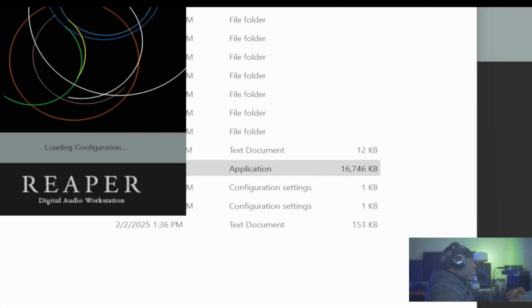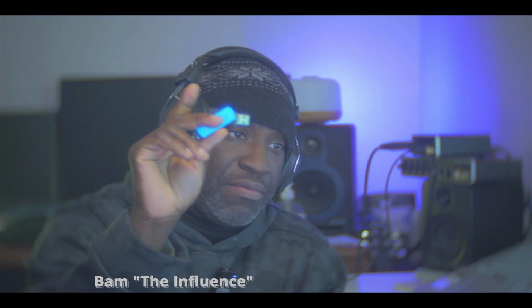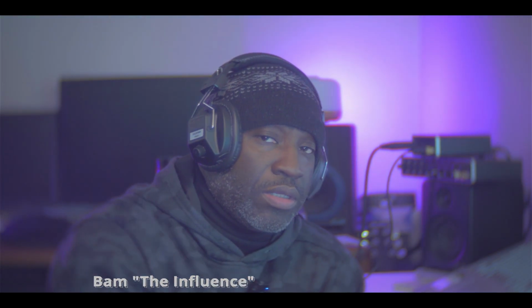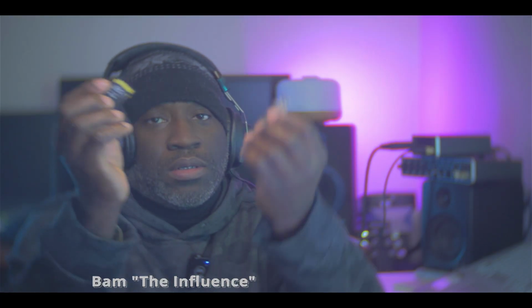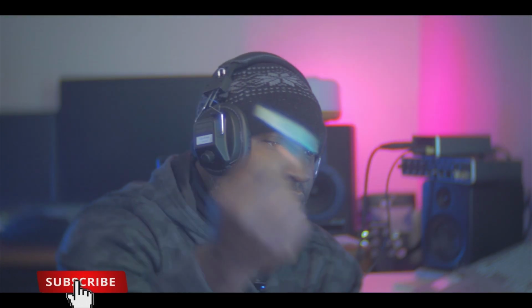So let's start that up, and while that's starting, let's talk about this. The cool thing is you can install Reaper on anything, like a thumb drive. You can install it to an SD card. You can use an SD card with an SD card reader and install it that way.